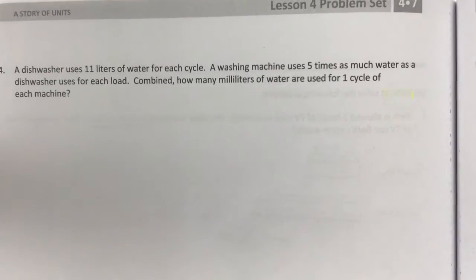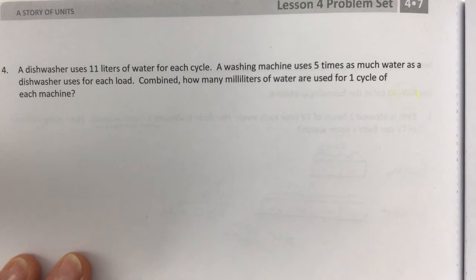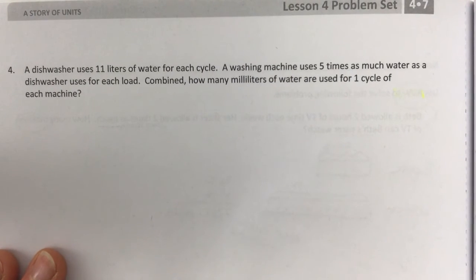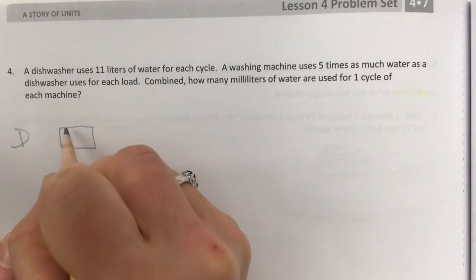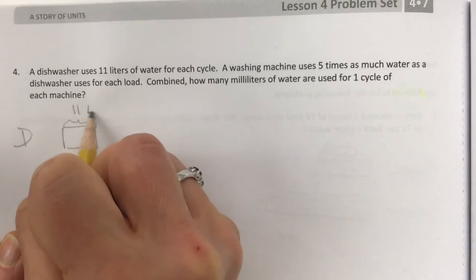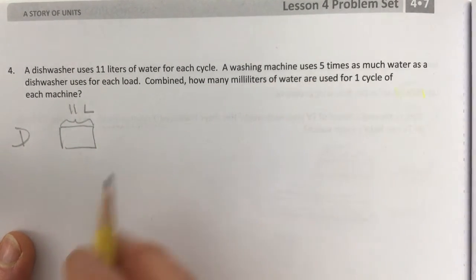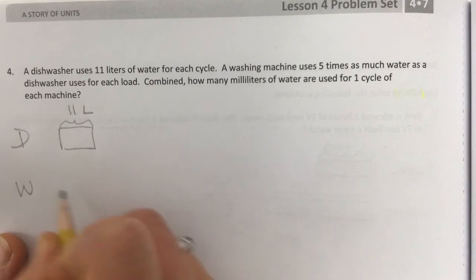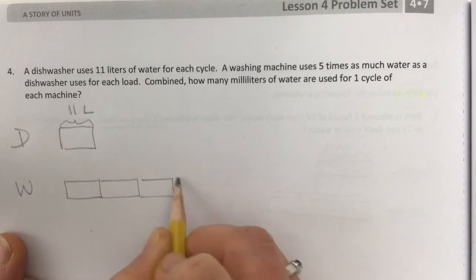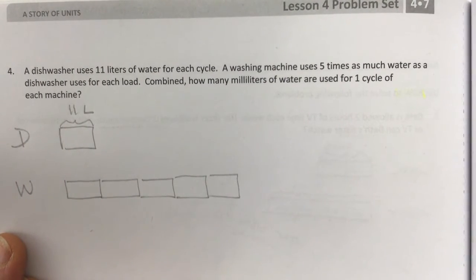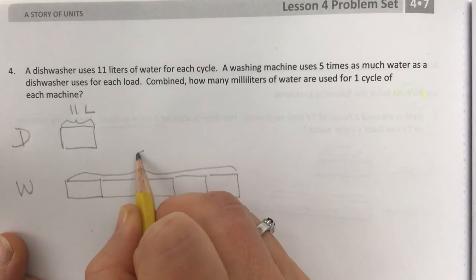All right, number 4. A dishwasher uses 11 liters of water for each cycle. A dishwasher. So let's label that. 11 liters. Okay, a washing machine uses 5 times as much water. So for a washing machine, let's do 5 boxes. 1, 2, 3, 4, 5. So that would be, what's 5 times 11? That's 55 liters.